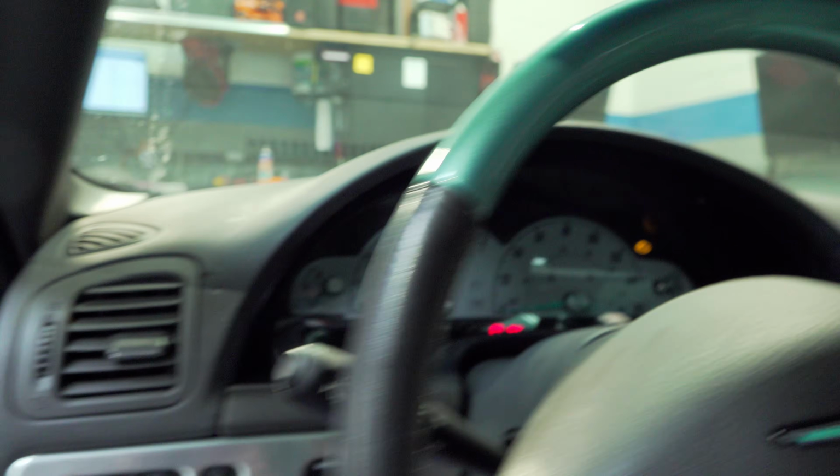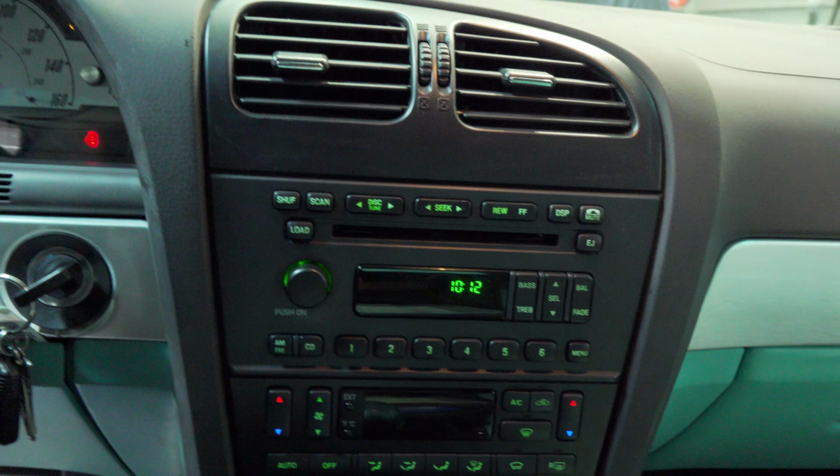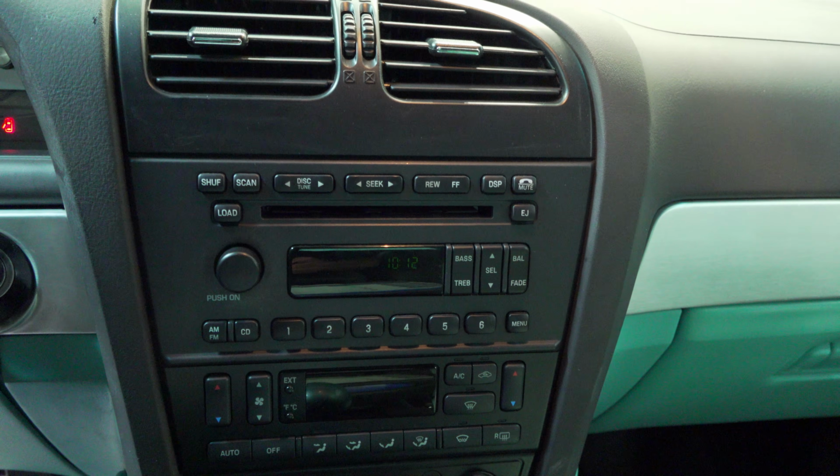Let's go over here and mess with that as well. We can see an effect. So we know our switch is sending information to the cluster. Now, what we don't know is if the front electronics module is receiving the SCP message from the cluster to illuminate the backlighting of the cluster. So that's where we're going to need live data.